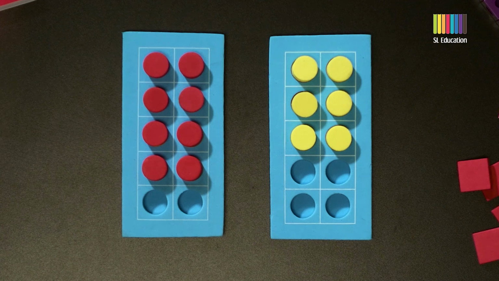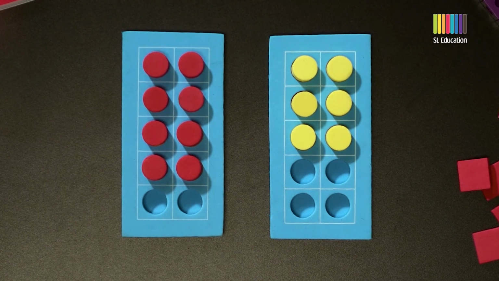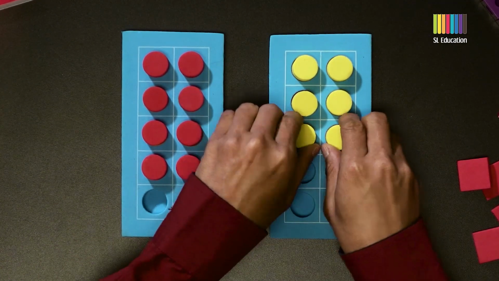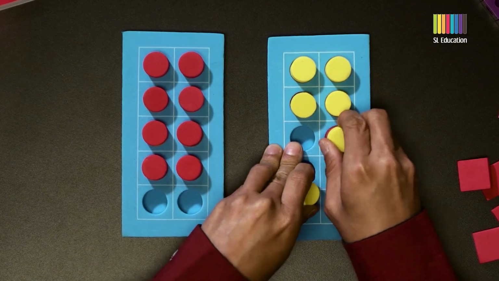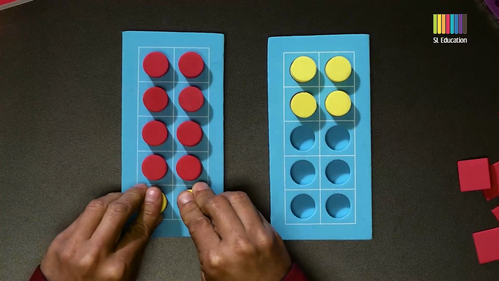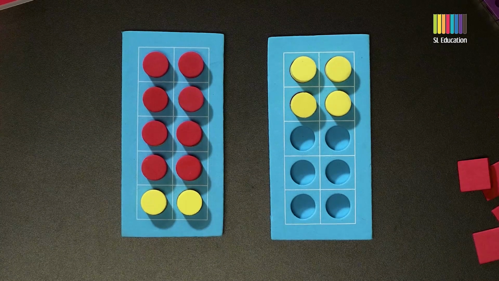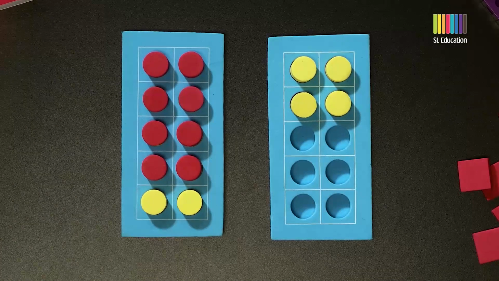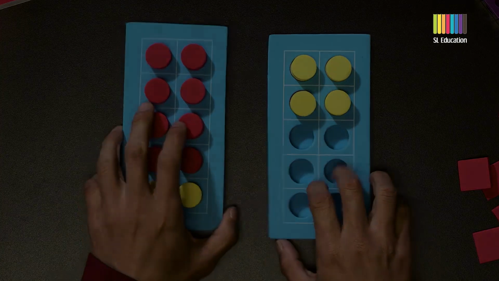use number bonds. The fact that 6 is 4 and 2, so that students are able to see that they can add 8 and 6 by making 10. This is an example of using number bonds beyond the chapter on number bonds.